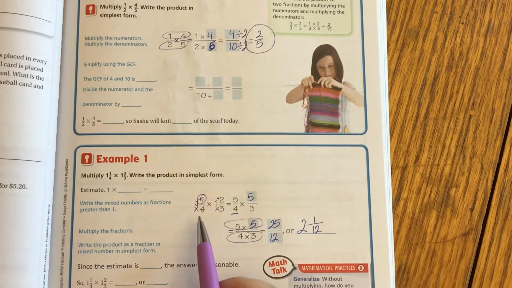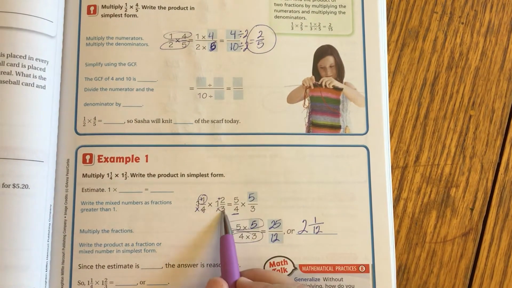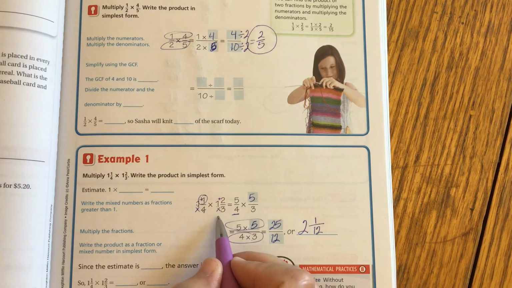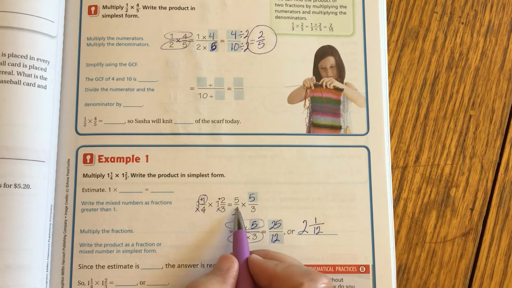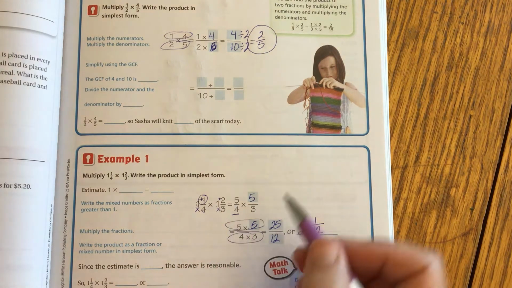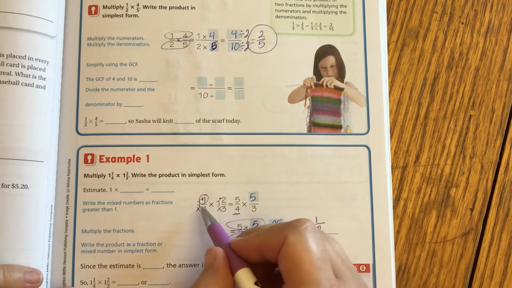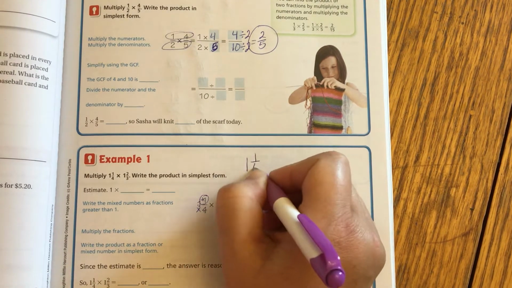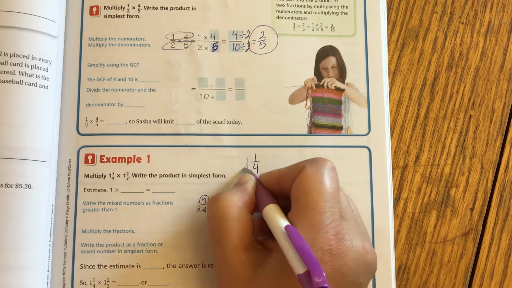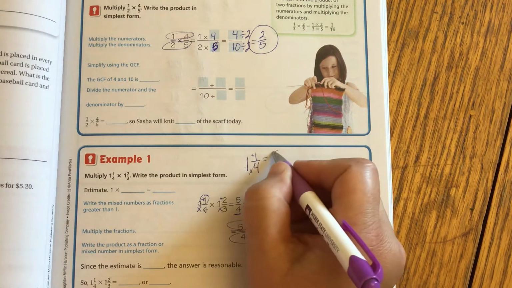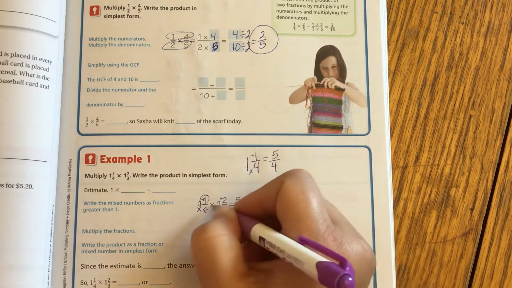Down here we have 1/4 times 1 2/3. You need to switch the mixed number into an improper fraction. So we have 5/4 times, oh, it was 1 1/4. Okay, so to do that, we have 1 1/4. We're going to times 4 groups of 1 is 4. Add the little guy at the top is 5. So we have 5/4 for one of the mixed numbers.